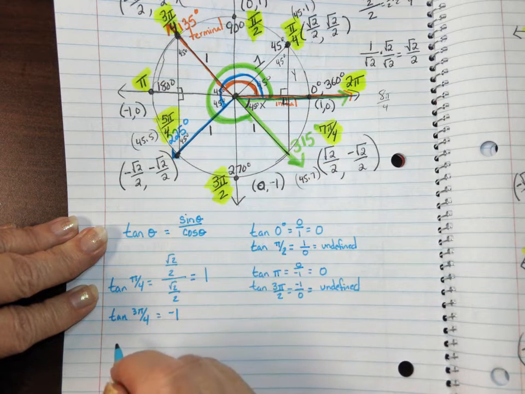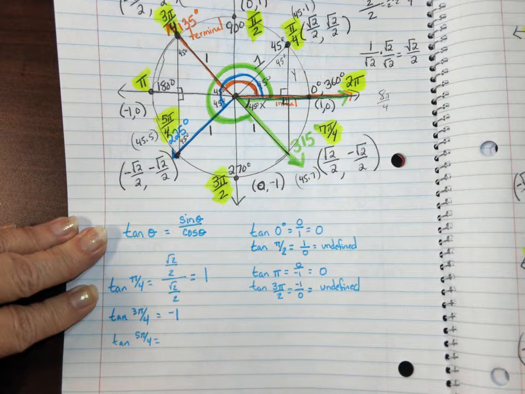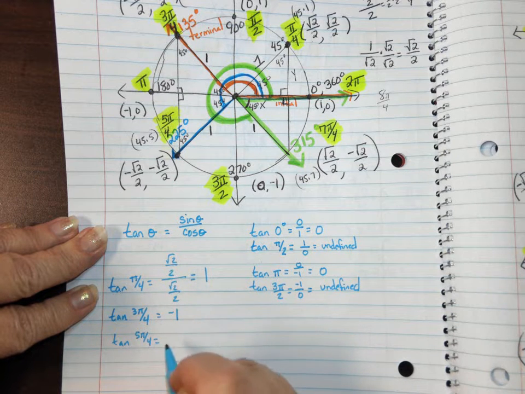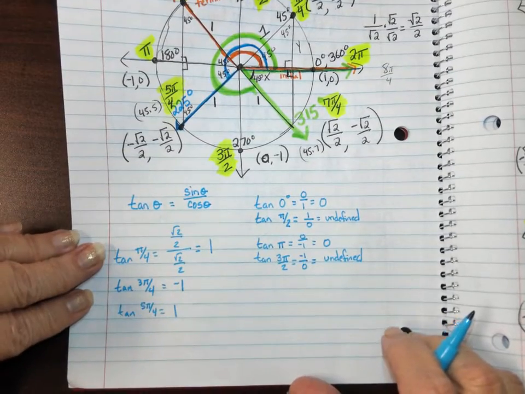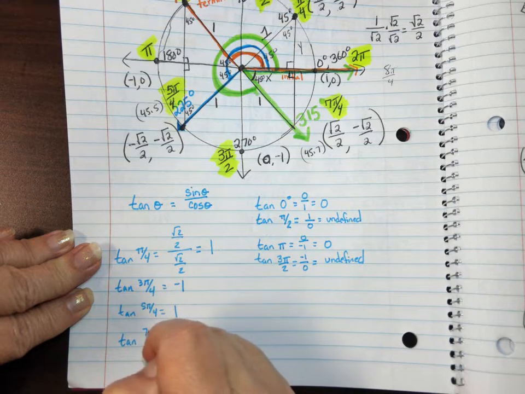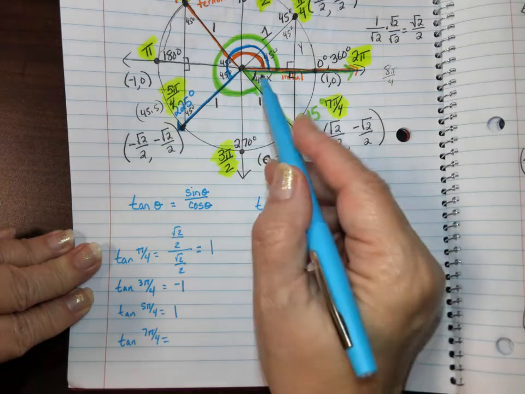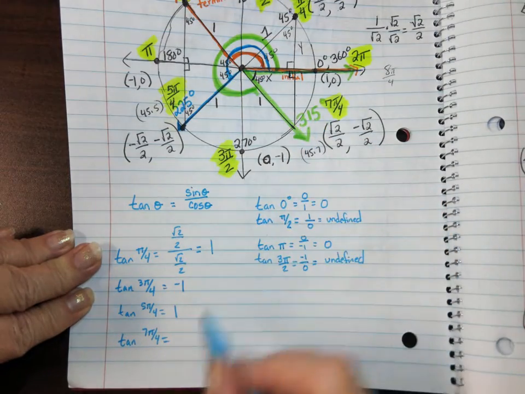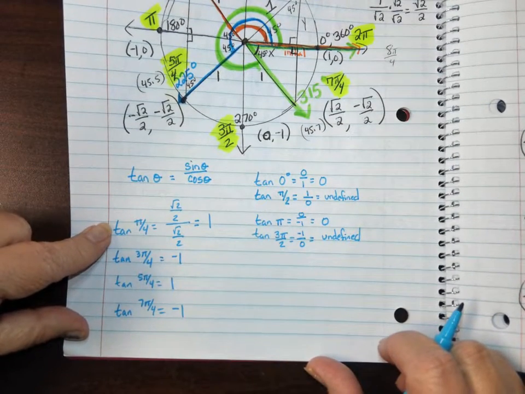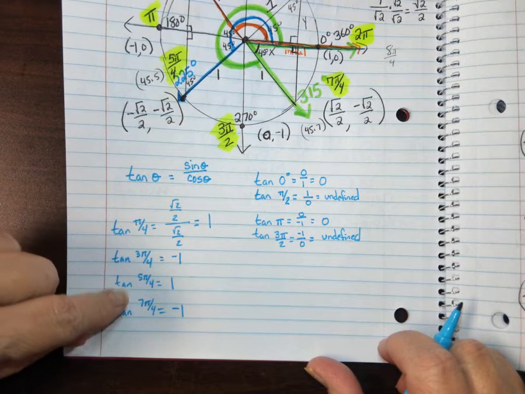Alright, down here at 5 pi over 4, where sine over cosine, they're both negatives, so the tangent is positive. And then over in the fourth quadrant, the tangent of 7 pi over 4, here our cosine is positive, but our sine is negative, so that's going to be -1. Right? So on your pi over 4 reference angles, tangent is 1 or -1.